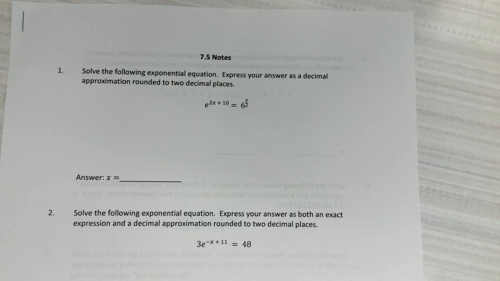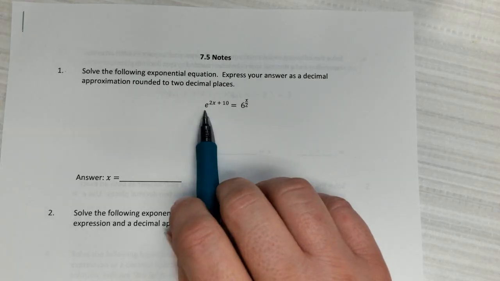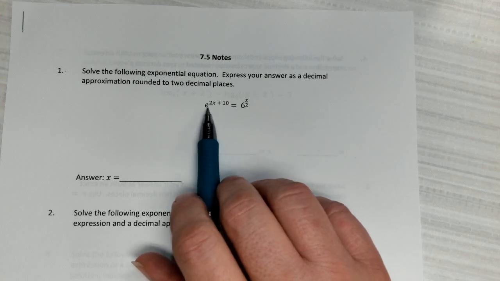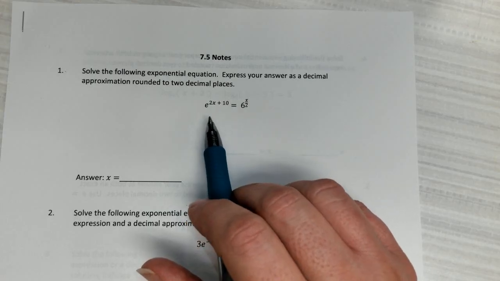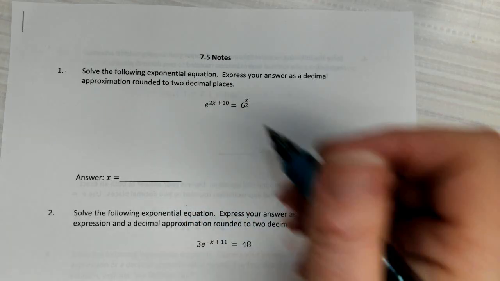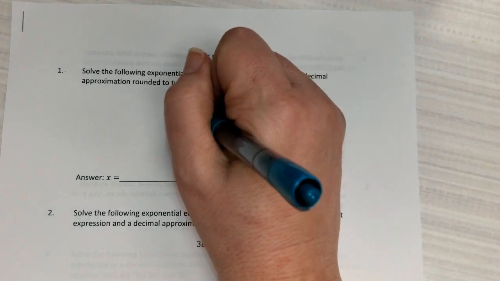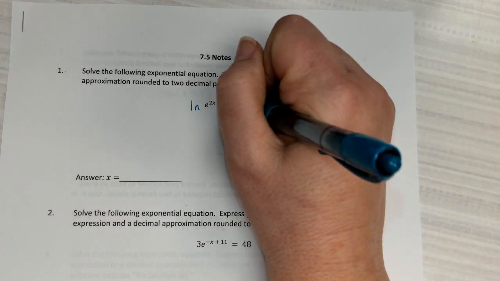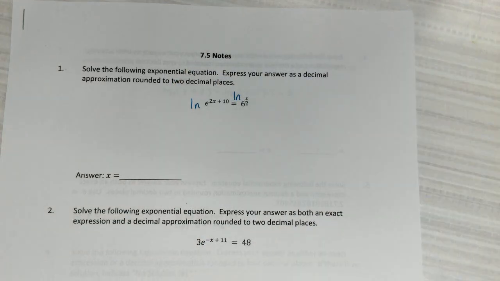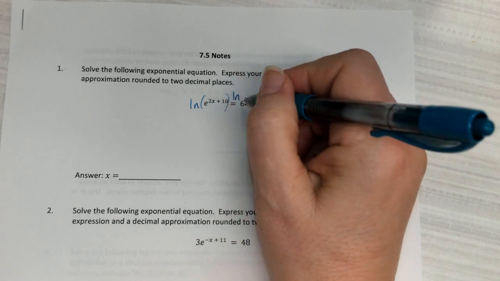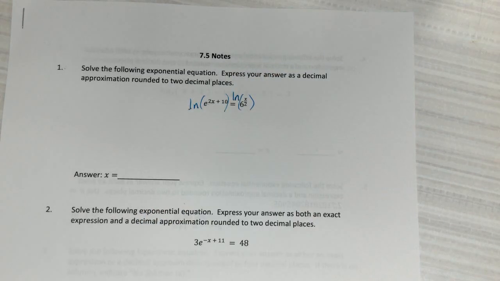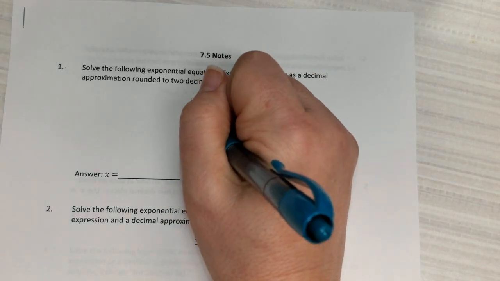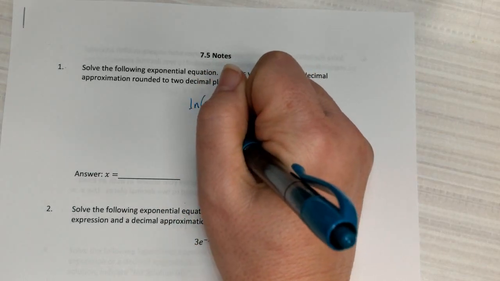I have the letter e in it, so that's the base of the natural logarithm. Anytime you see an e or an ln, you probably want to put them together to get rid of them. So I'm going to take the natural log of both sides. When I do this, the ln e seems to disappear. They evaporate, and now I have 2x plus 10.